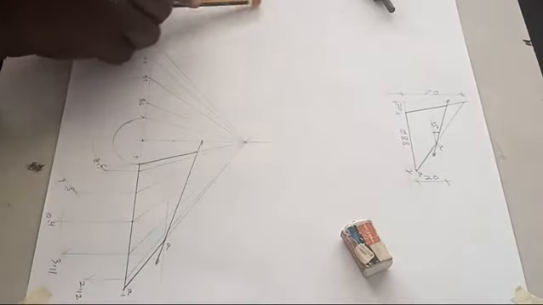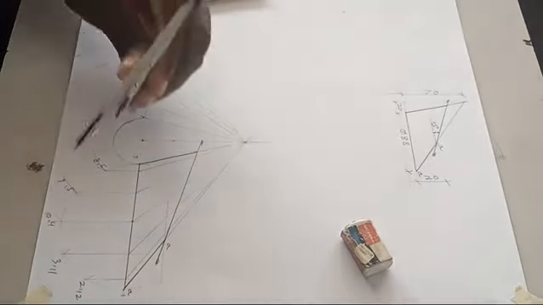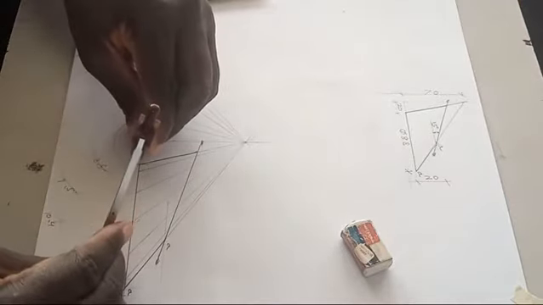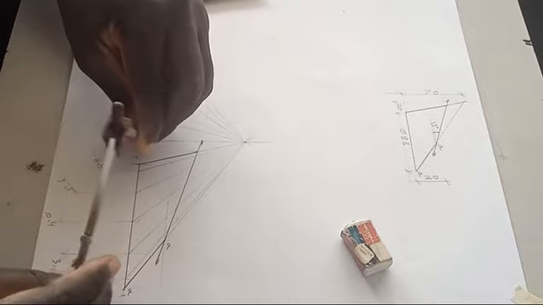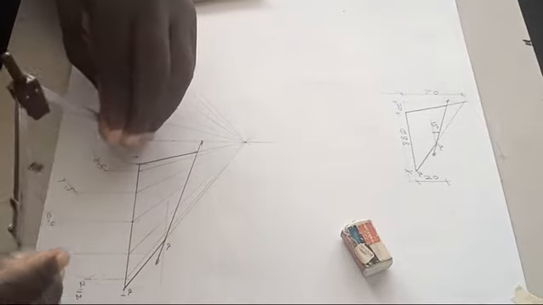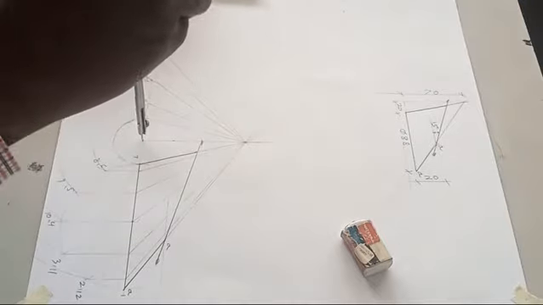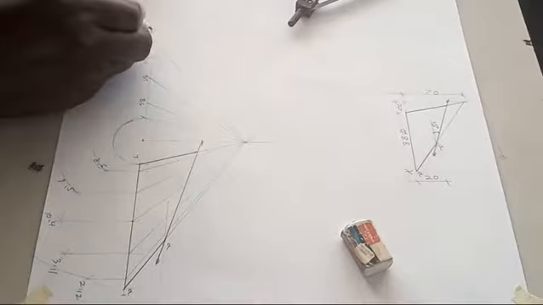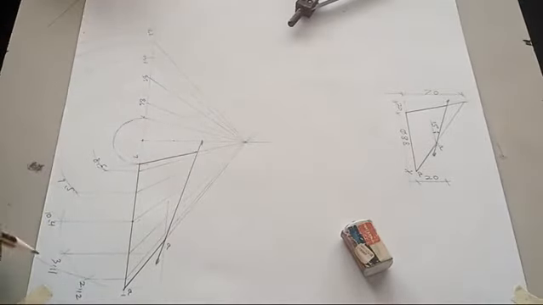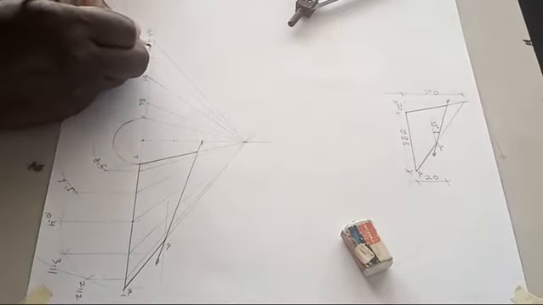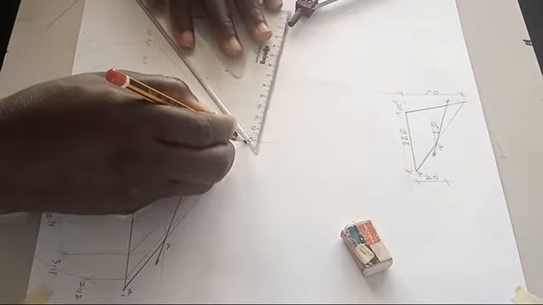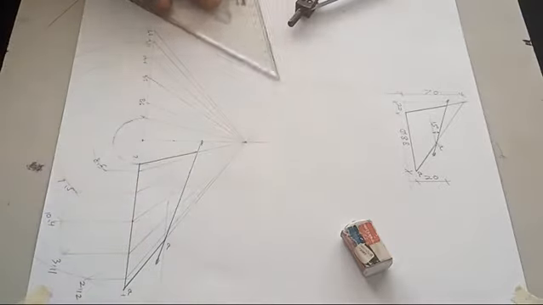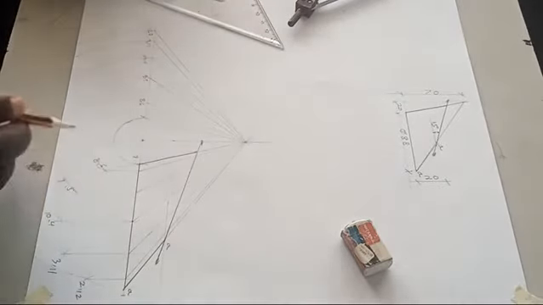Then the next one is for 12 and 2. Put it on the same point, extend it to 12 and 2 here, start it here, and continue on the other side. That's for 12 and 2. This one is 10, 3 and 11. Take it to the apex. All these ones are the true length of the lines, the direct lines within the cone.